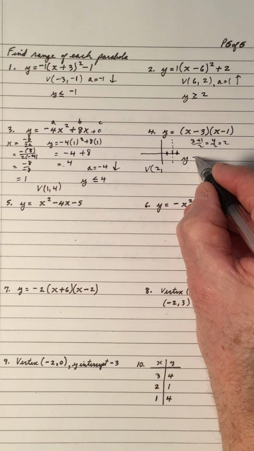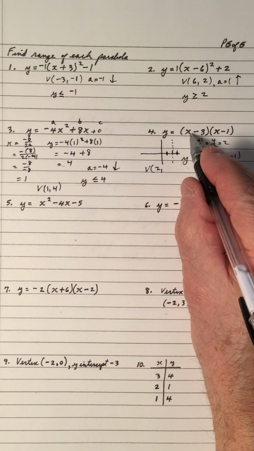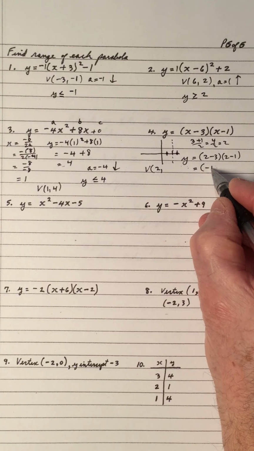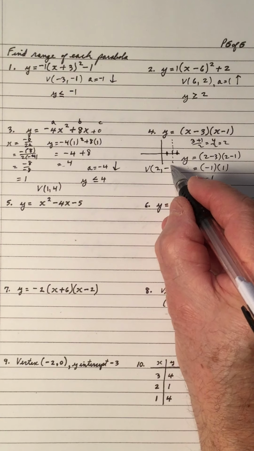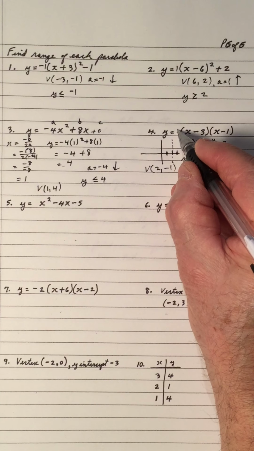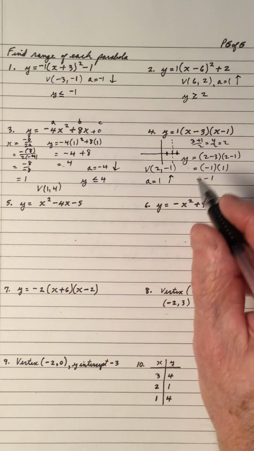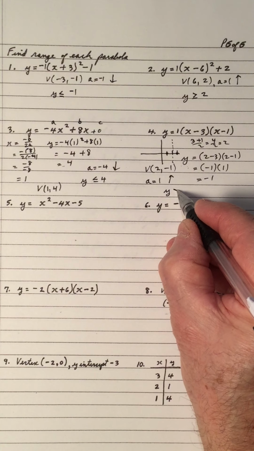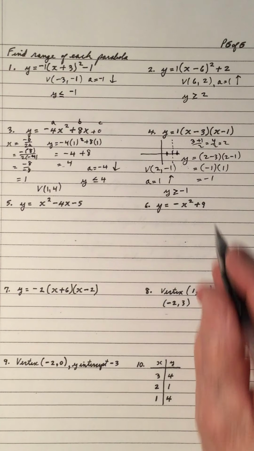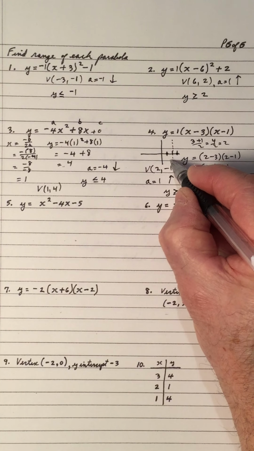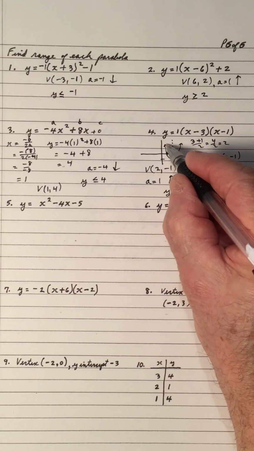So we plug the 2 back into the equation for x. I put 2 in the place of x, 2 in the place of x, and work it out. -1, 1. I get a -1. So the vertex is 2, -1. A is this number here. So A is 1. Because A is positive, the parabola opens up. So y opens up, is greater than or equal to the y value of the vertex. So the vertex is 2, -1. Your vertex is right there, and it opens up. So you can see.